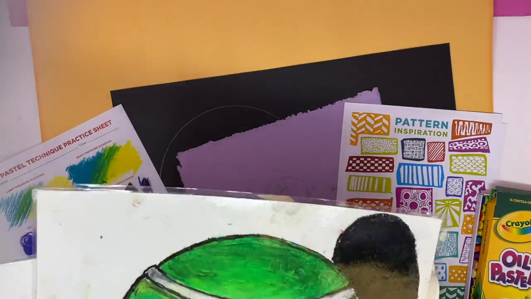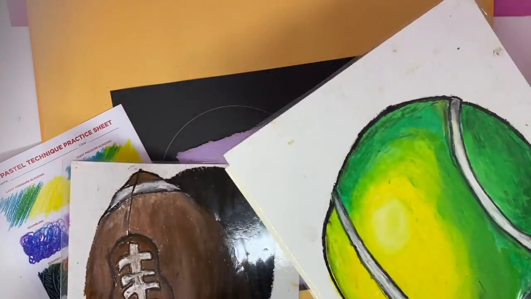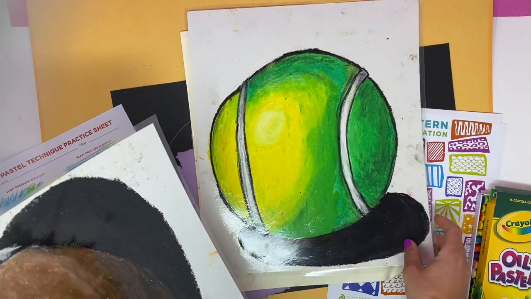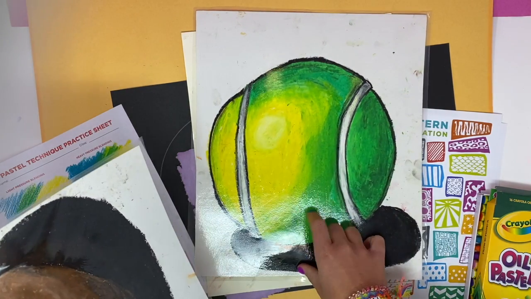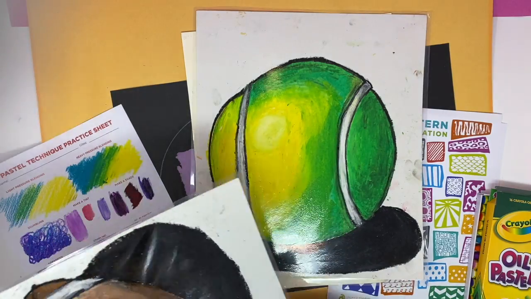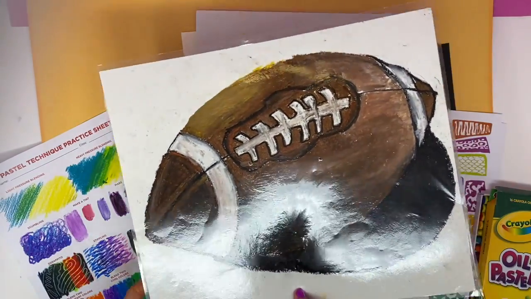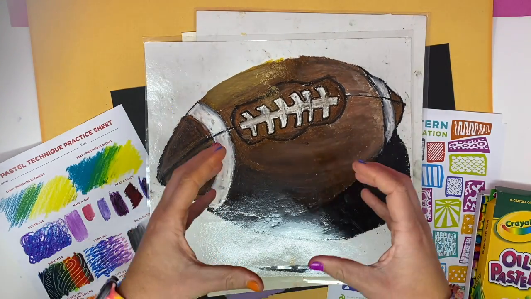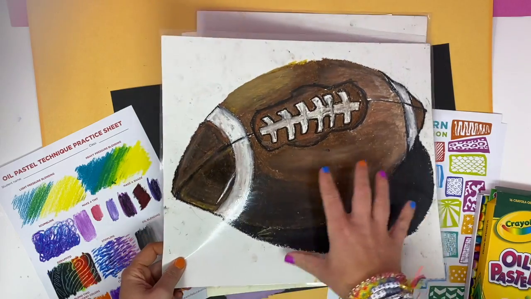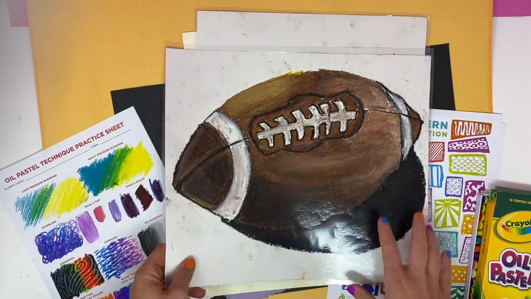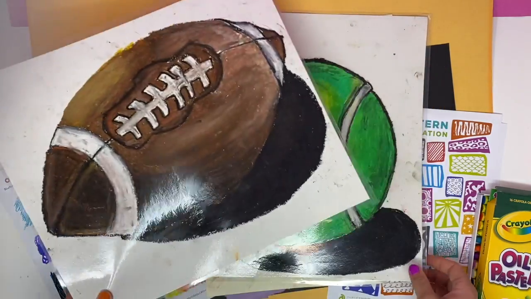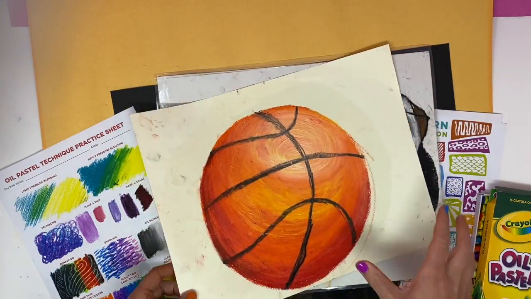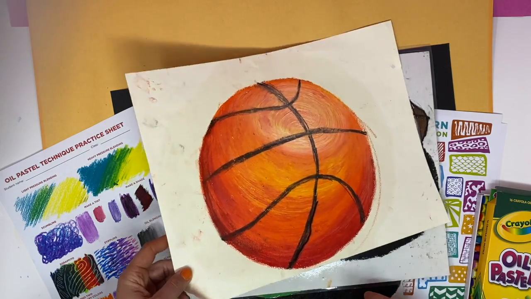So you might choose to turn your sphere into an object, okay? So here's an example of where the sphere has been turned into a tennis ball. Now, here's an example of a football. Now, I know that a football isn't necessarily ball shaped, but more like circular, but it also can work for this activity. Here's an example of where form has been used to start creating a basketball, okay?